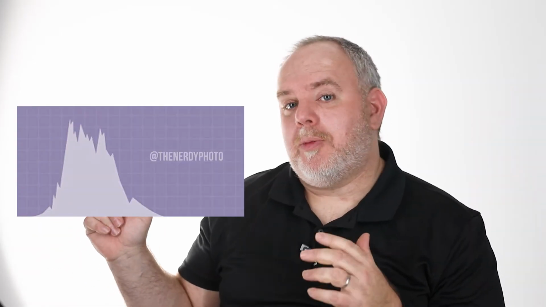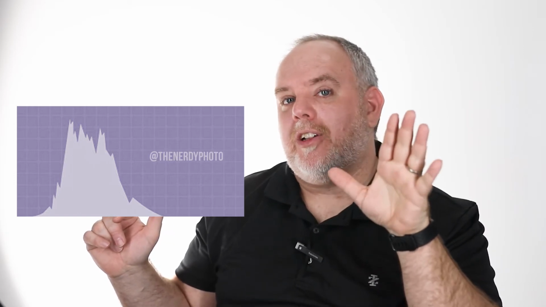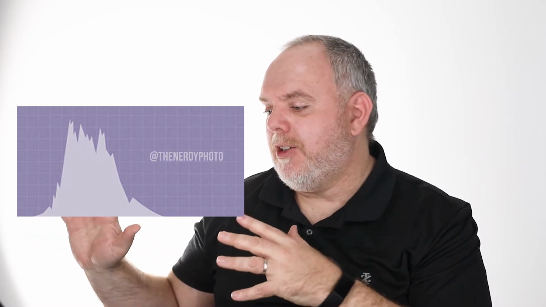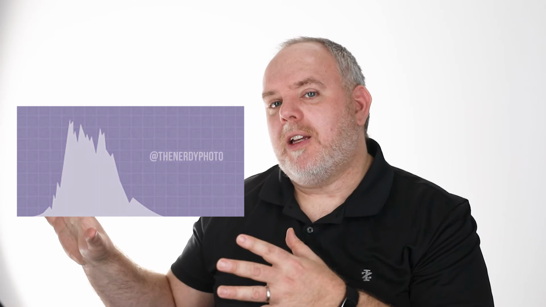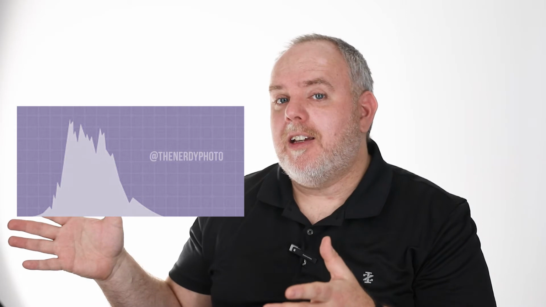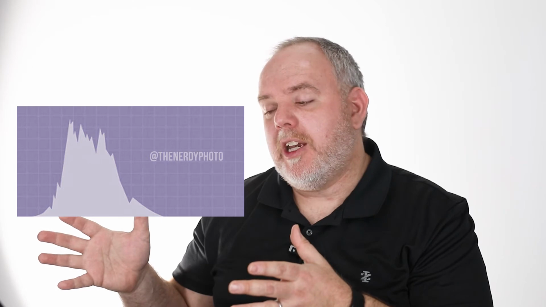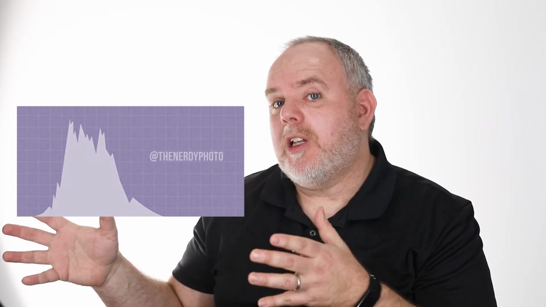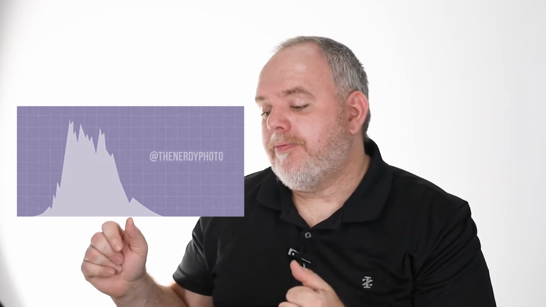Next is exposed to the left, which means ETTL, not to be confused with the ETTL feature on your flash. You can see from the graph it's pushed closer to the left, but you still have some space towards the black point, which means that you have more information in all of those shadow areas. You can make some slight adjustments to aperture, ISO, or shutter speed to bring this more into the midtones range. But this might be normal if you're shooting in very dark conditions and you have a lot of elements in the dark.